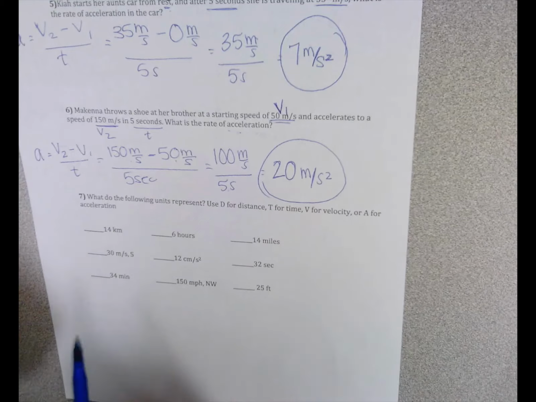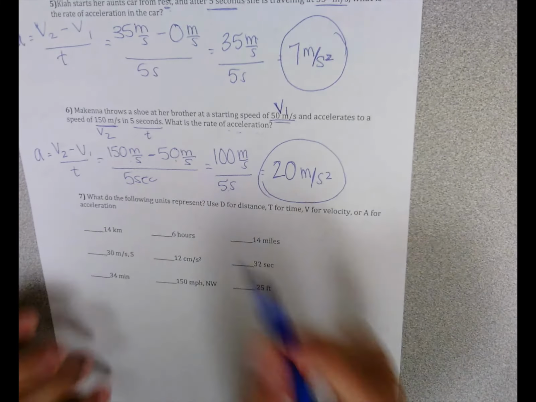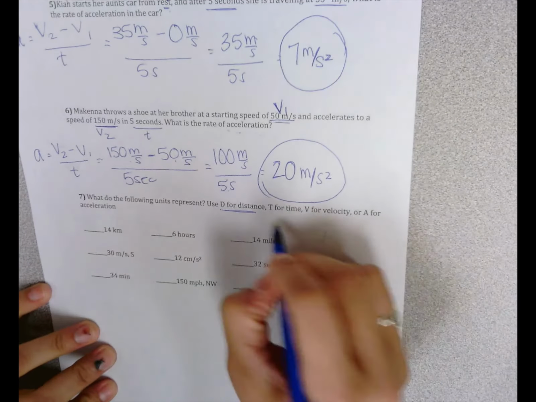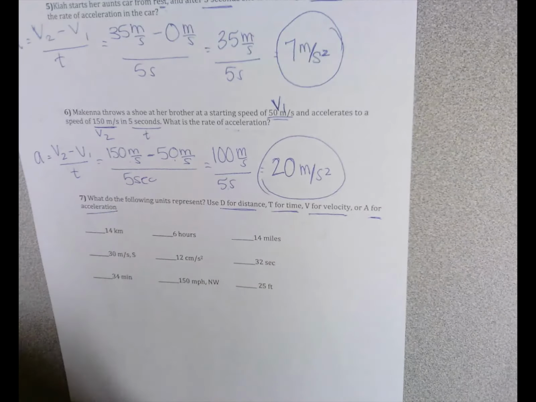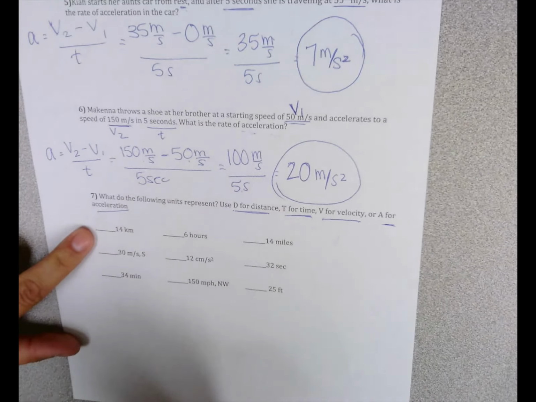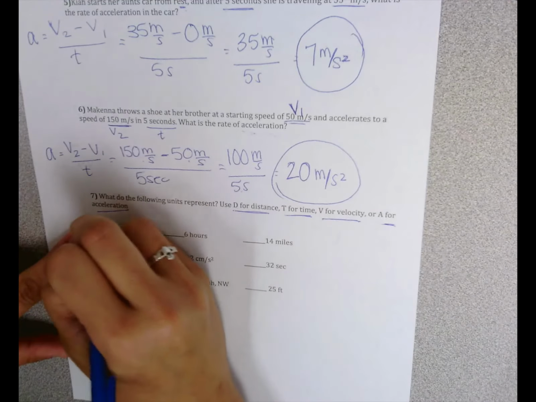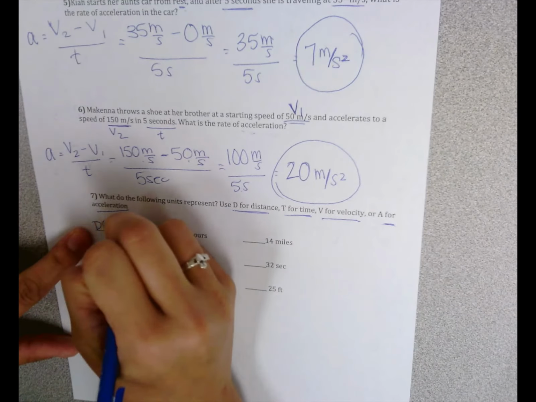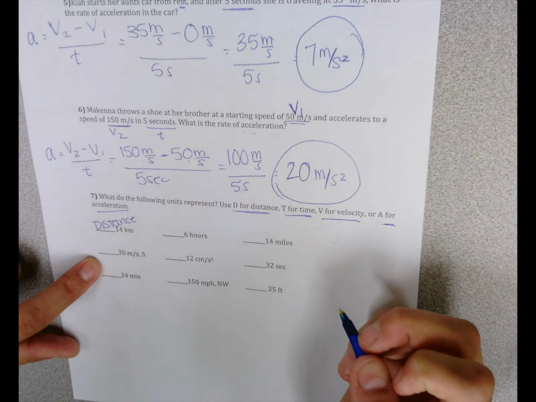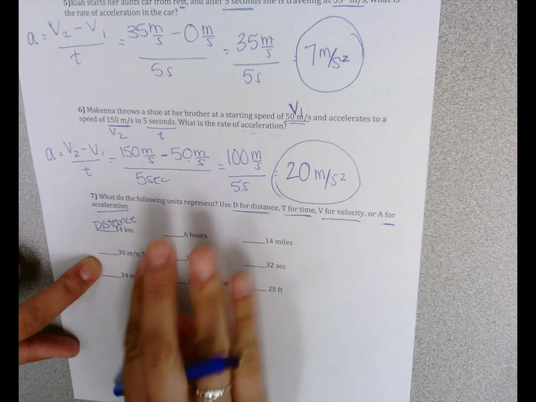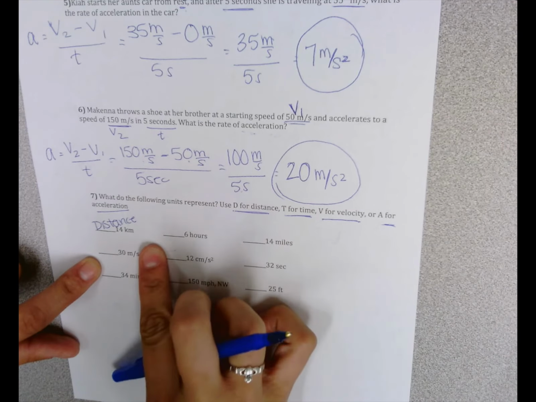Based on the units, you should be able to tell, okay? And we have D for distance, T for time, V for velocity, and A for acceleration. So, 14 kilometers. Distance. All right? 30 meters per second south. So if it was just this, 30 meters per second was your speed.